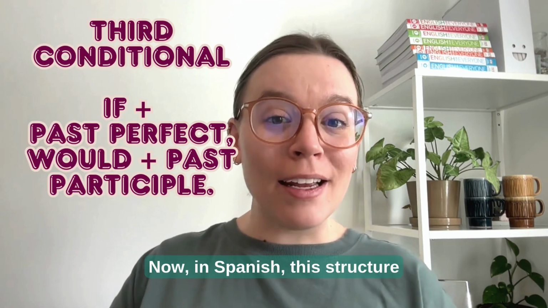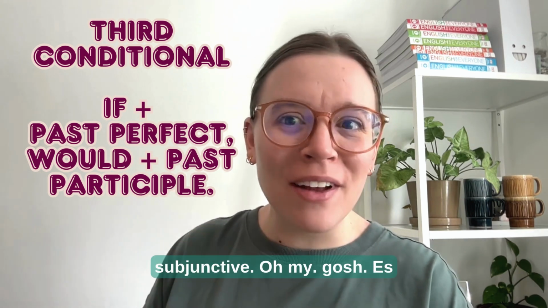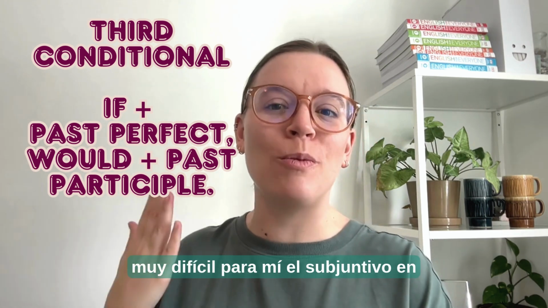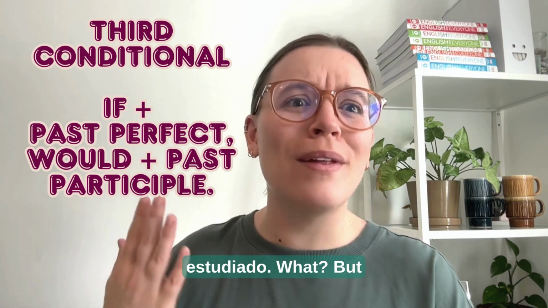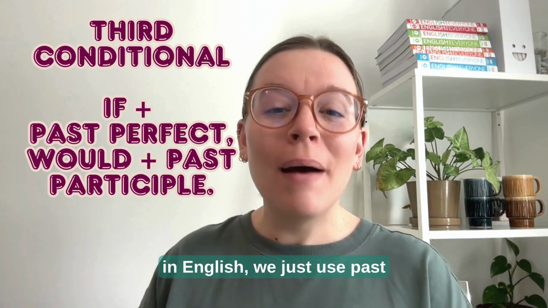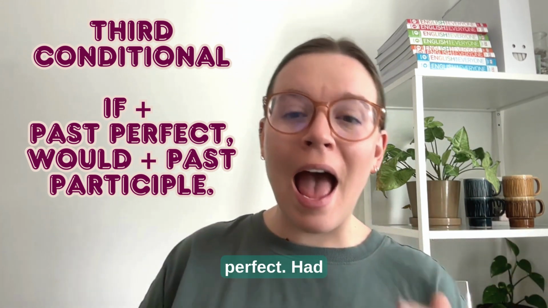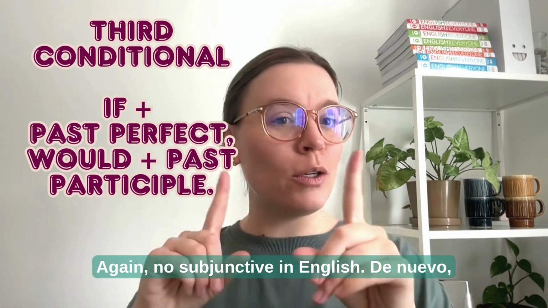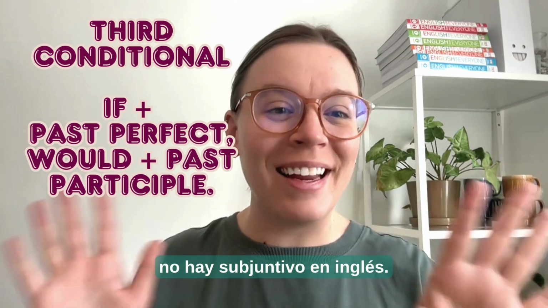Now, in Spanish, this structure uses past perfect subjunctive. Oh my gosh, es muy difícil para mí el subjuntivo en español. Como hubiera estudiado. What? But in English, we just use past perfect. Had studied. Pasado perfecto. Again, no subjunctive in English. De nuevo, no hay subjuntivo en inglés.